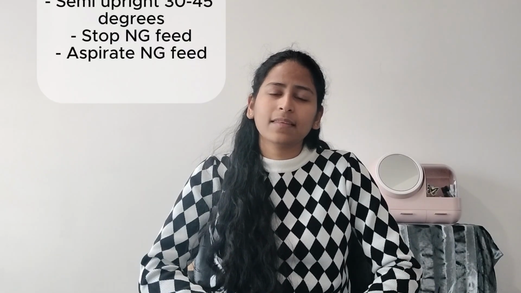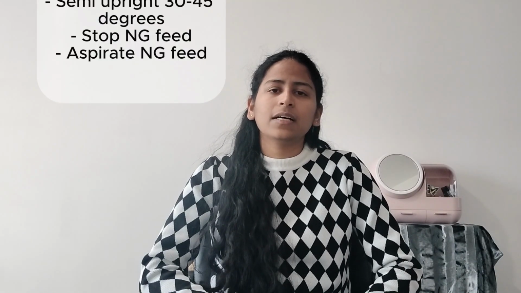You can also ask them to lift their head up, because they should be able to have their core strength. They might be weak peripherally, but you want them to have their core strength, which is to keep the head up straight. So neck holding. So before extubating, you would set up, which is you would make them sit in a semi-upright position, which is like 30 to 45 degrees.